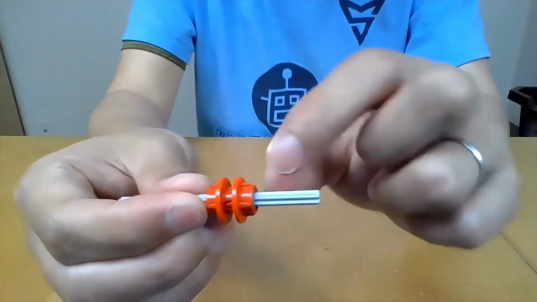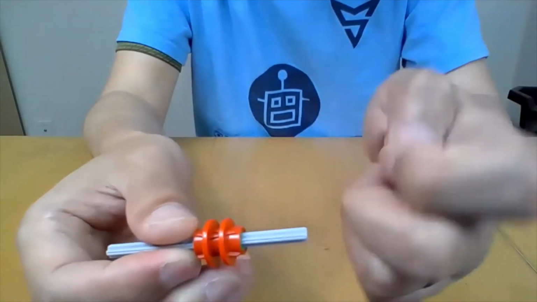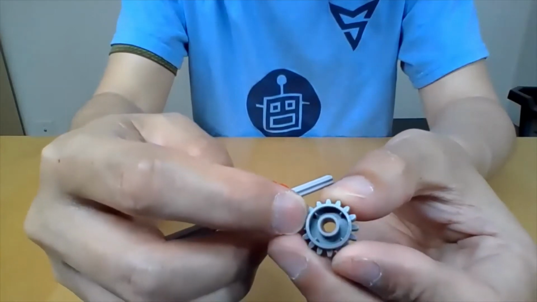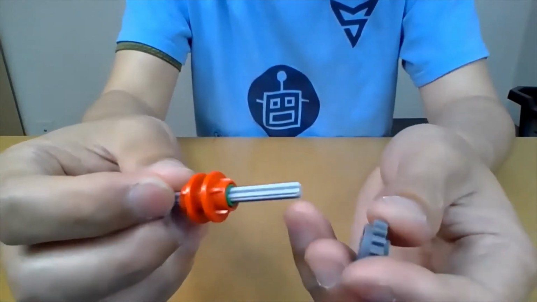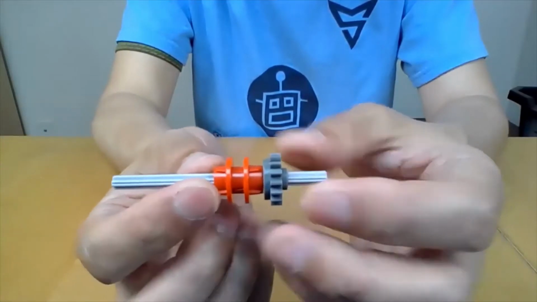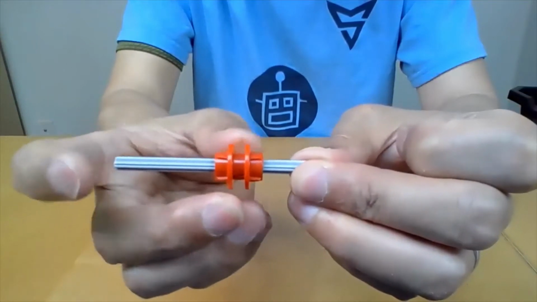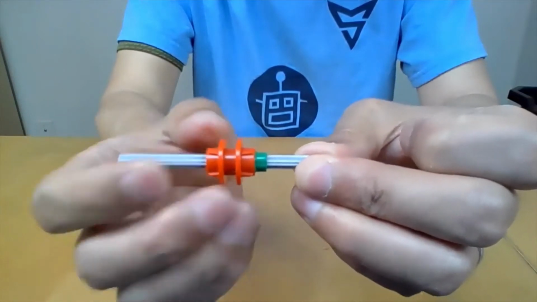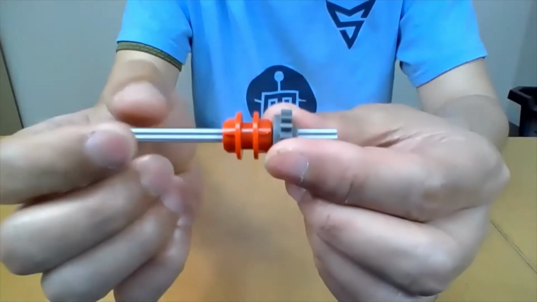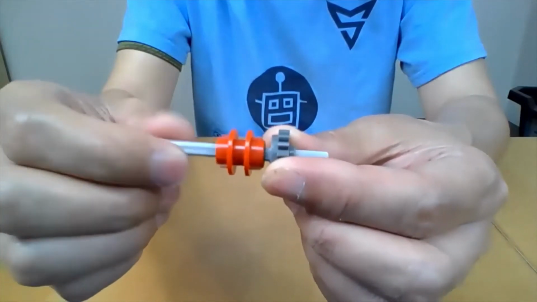Now you can see on the outside of the wheel there are some protrusions, and inside this gear it has four protrusions. When I put this one on, it is slidable. You can slide it to one side or slide it back. In the normal position, they are not connected, so they can both spin separately.